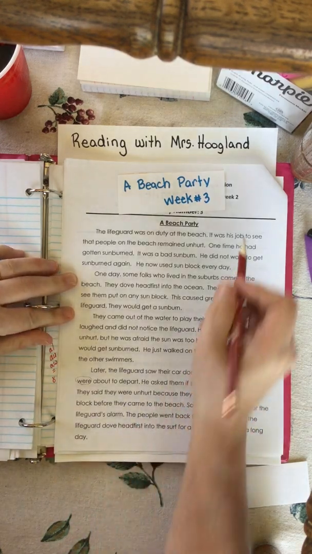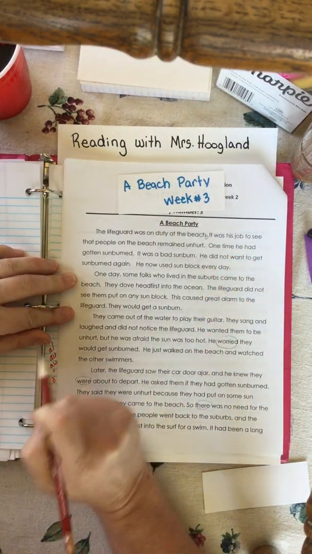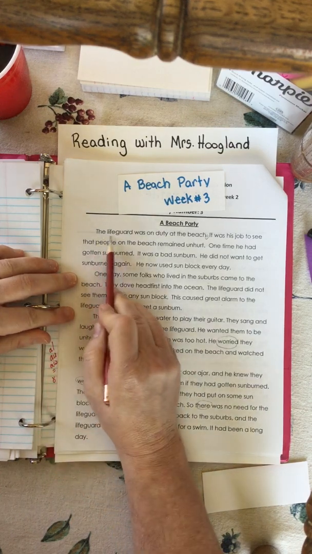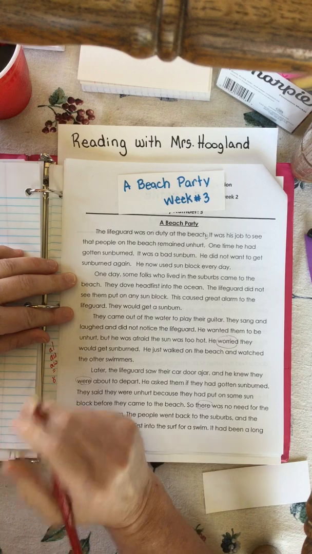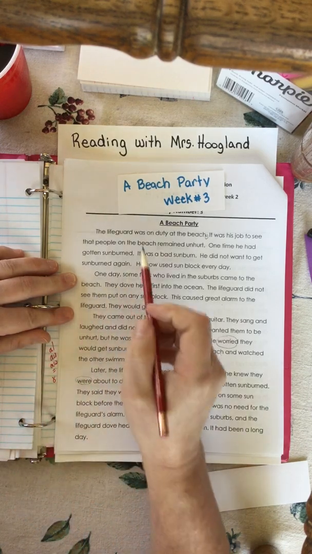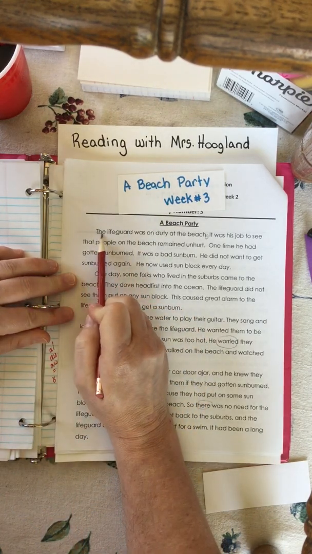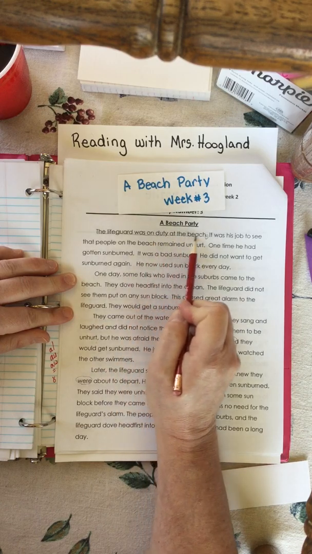Now I'm going to push all the way to the period. So your goal is to read this first sentence like you mean it. You're reading it just like you're having a conversation with somebody. So here we go. The lifeguard was on duty at the beach.